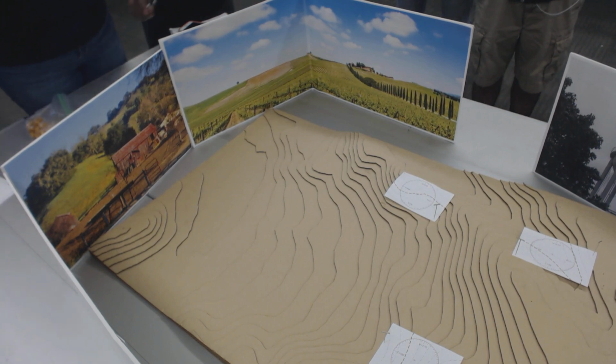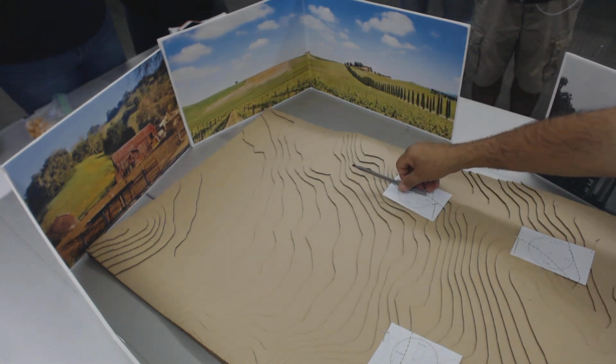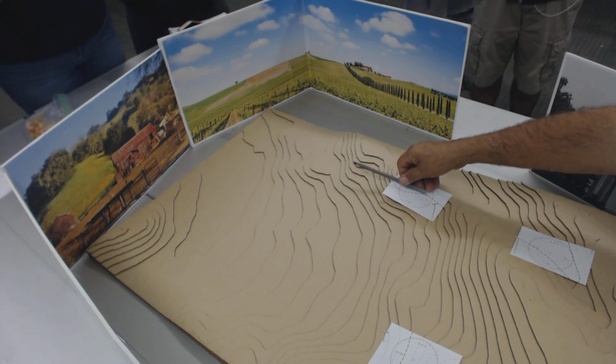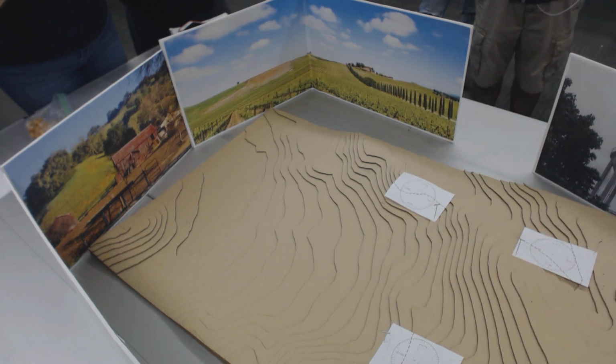So when you said 260, that's up until where that barn is, right? Yeah, it's where these pictures end. So that vineyard ends right about that angle there, which is about 165 to 170. Okay.